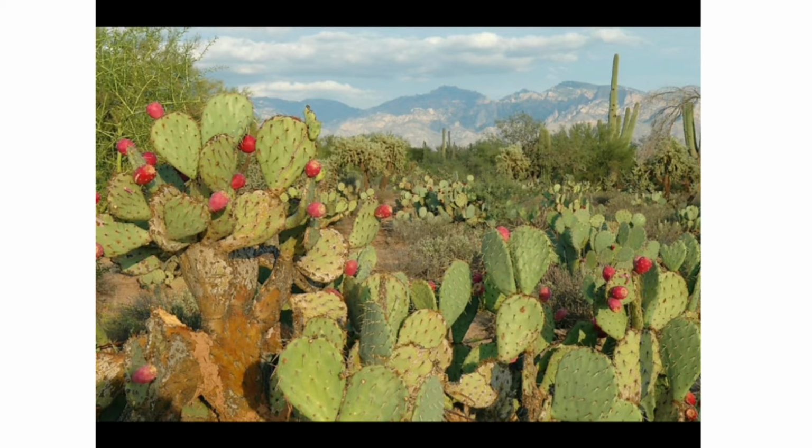The body of these plants is adapted to conserve water and to absorb the maximum water available in the soil. So let's discuss some adaptations of these desert plants.